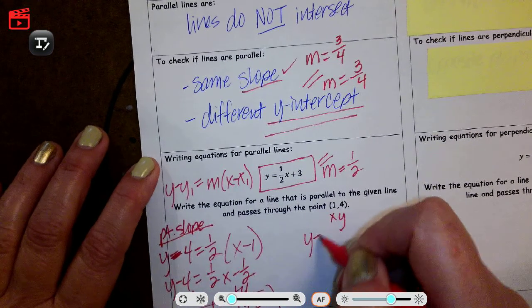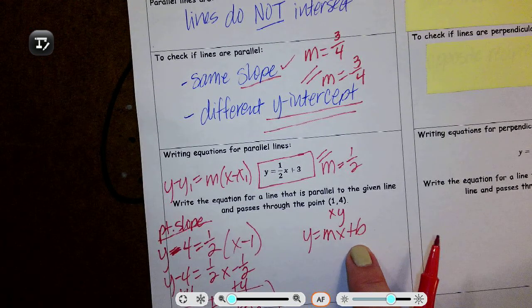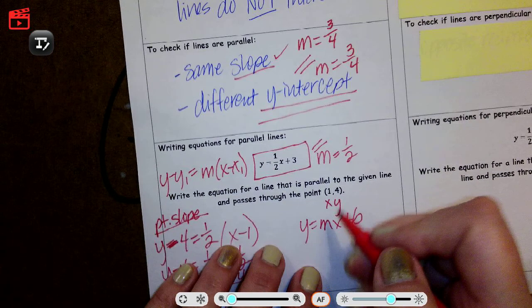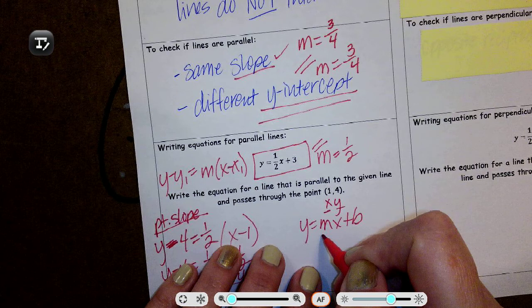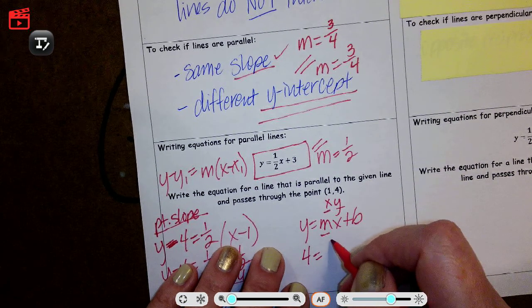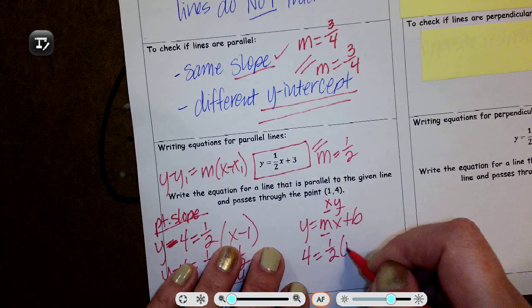Or we could use slope-intercept form and plug in everything we know. Well, we don't know what the new y-intercept is going to be, but we do know an x and a y, and we do know the slope. So let's plug them in. So I'm going to put a 4 here. I'm going to put a 1/2 here. I'm going to replace that x with that 1.